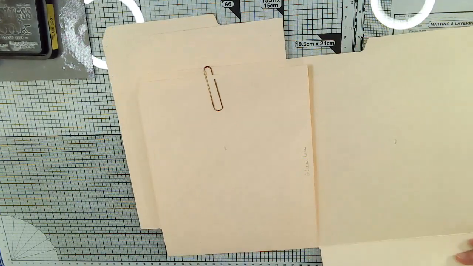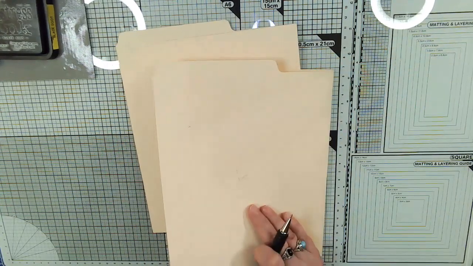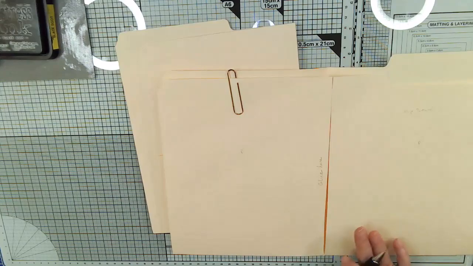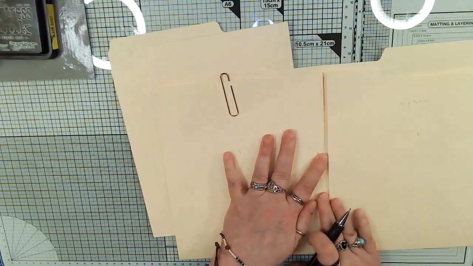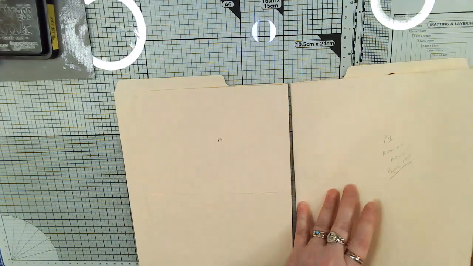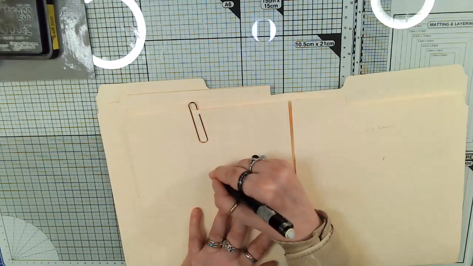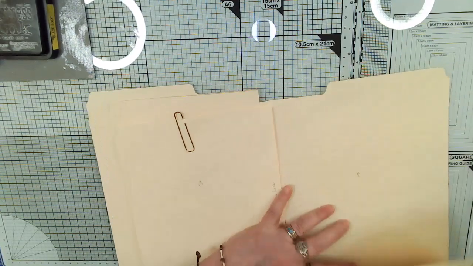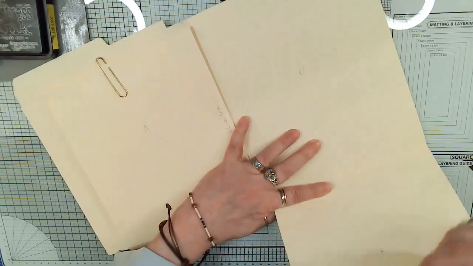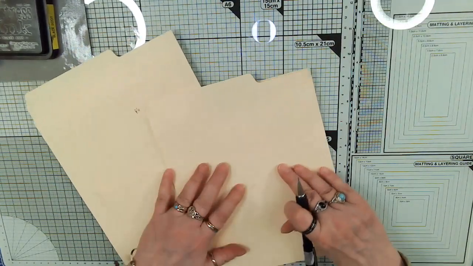I'll go back through and renumber. And then we've got our back page. That keeps these two from rubbing together and, you know, bunching up. So if we're at page 8, then this is going to be 9. This will be 10. This will be 11, 12, and the back will be 13.